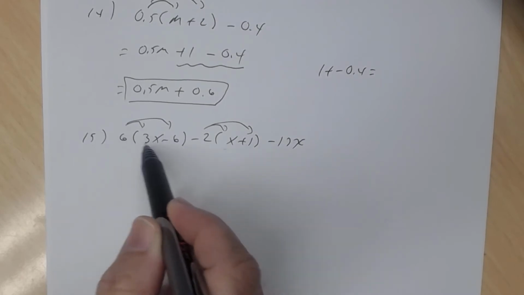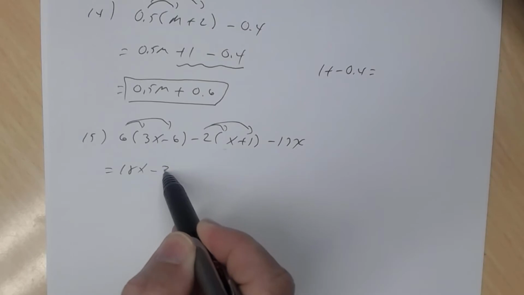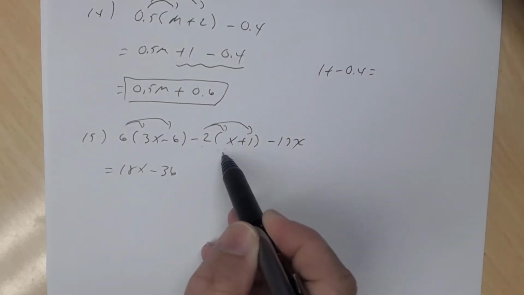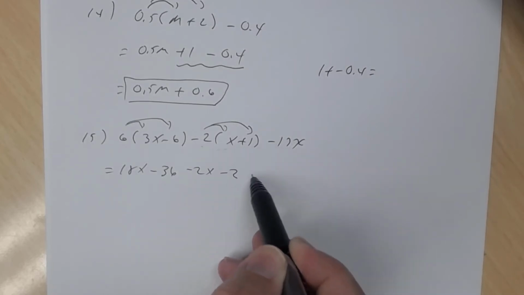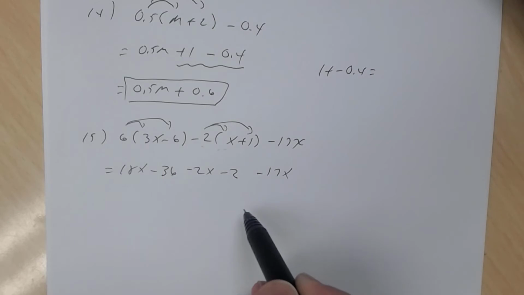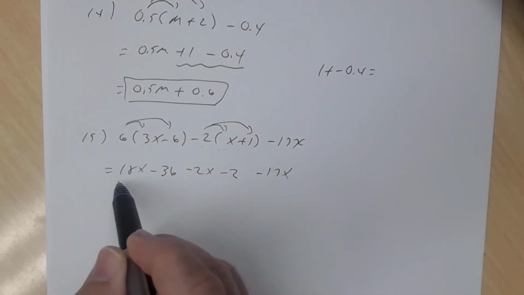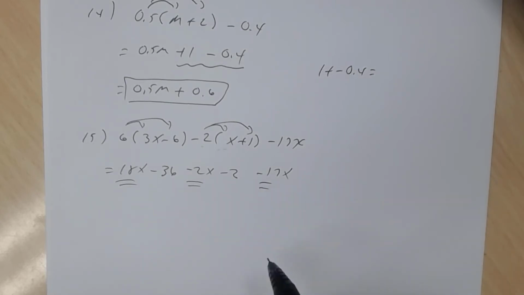All right, so I'm going to say 6 times 3x is 18x. 6 times a negative 6 is a negative 36. Negative 2 times x is a negative 2x. And then negative 2 times 1 is a negative 2. And don't forget minus 17x. Okay? Now combine like terms. Let's combine the x's first. 18x and a negative 2x and a negative 17x.